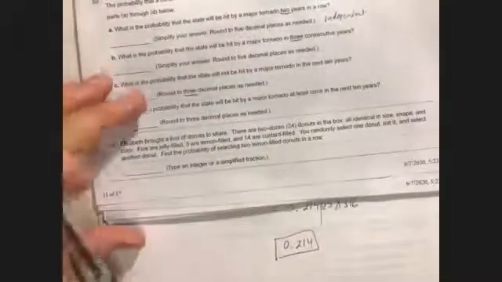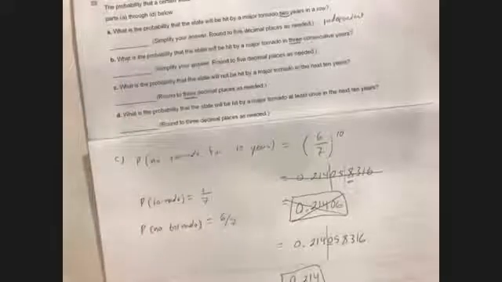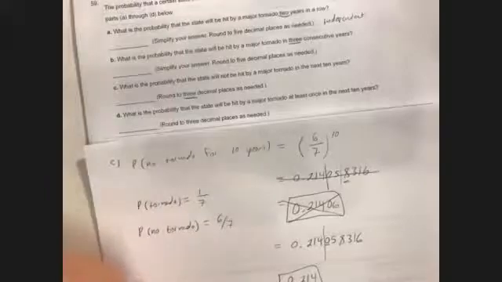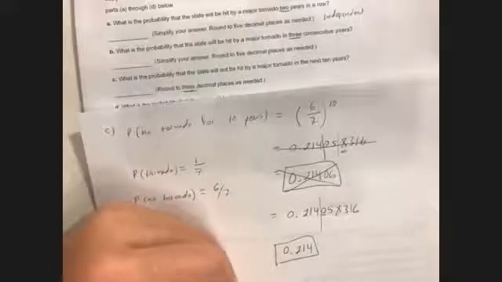Okay. Part D is the last one we'll do in this video. It says find the probability that a state will be hit by a major tornado in the next 10 years. Okay. So probability of a tornado at least once in 10 years.